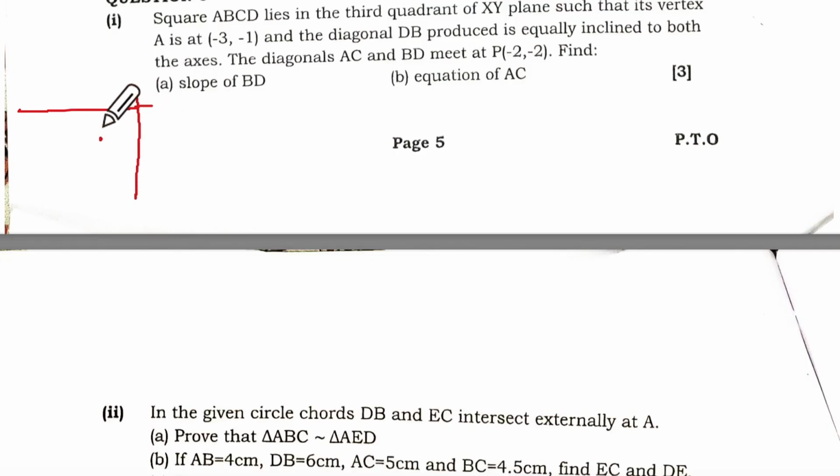Your A, I'm going to show this. This is A, which is -3, -1, and BD, this will be B, and if you take BD, it is equally inclined. Did you understand how I changed the diagram? Yes. So this is your C and this is your D. And they are saying that this is equally inclined.